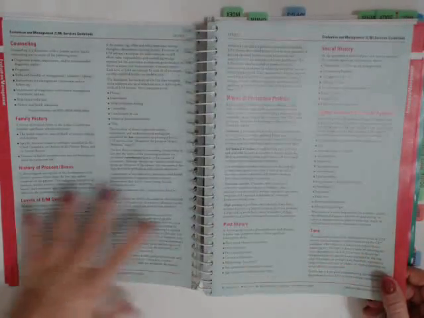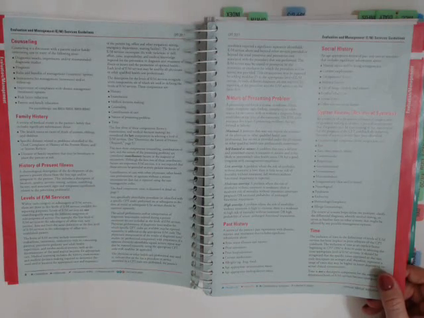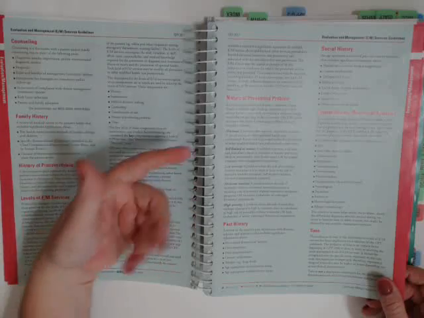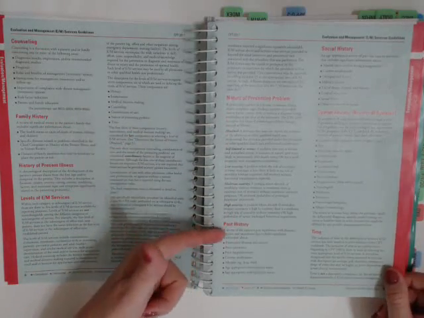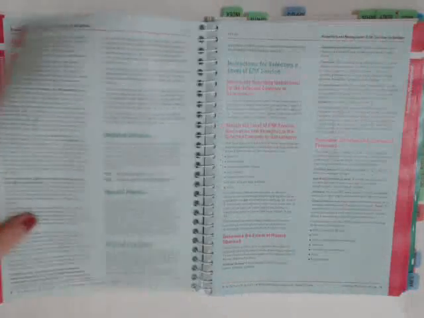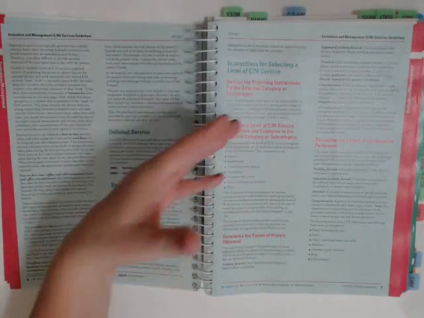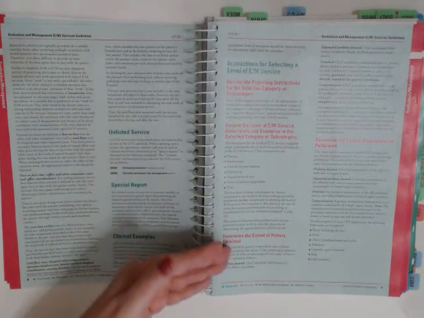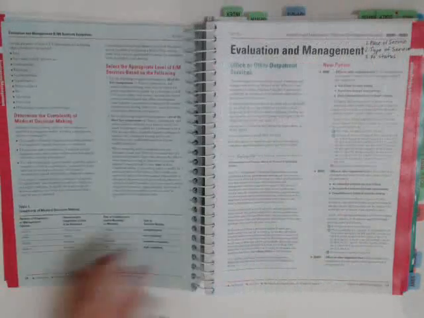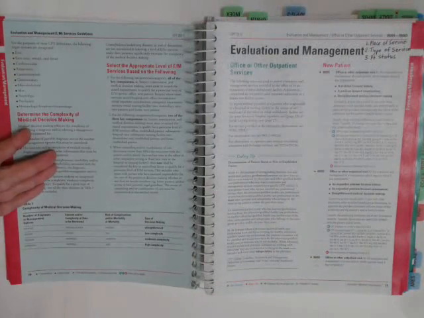Now we come back to these green guidelines. And now, since we've talked about stuff, we kind of understand how to plug in this information. Now we know what review of systems is. Now we know what a nature of presenting problem is and a social history. Now we can kind of start to figure out how to determine the extent of history, how to determine the extent of exam, now that we've walked through that audit form and medical decision making.